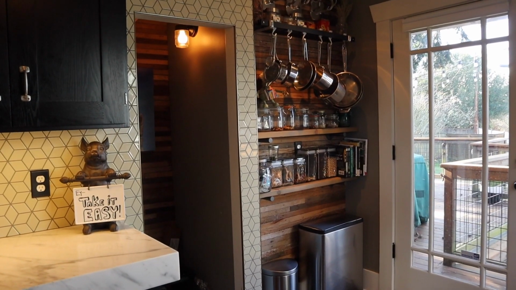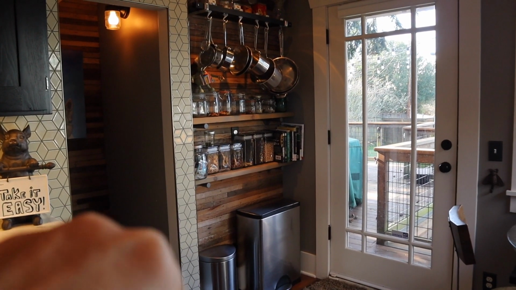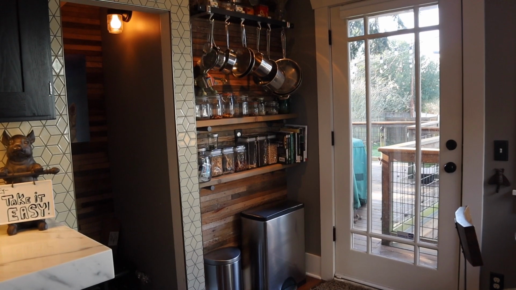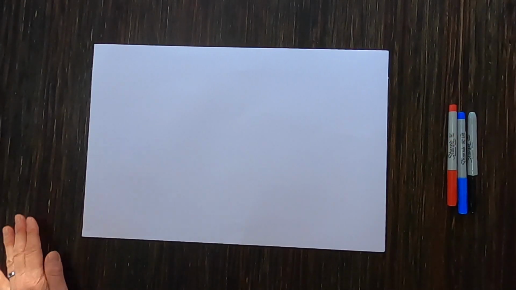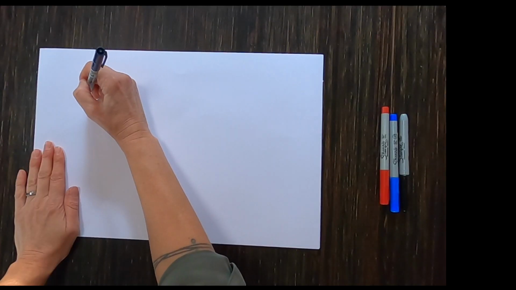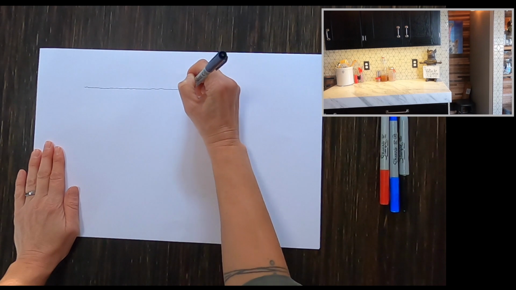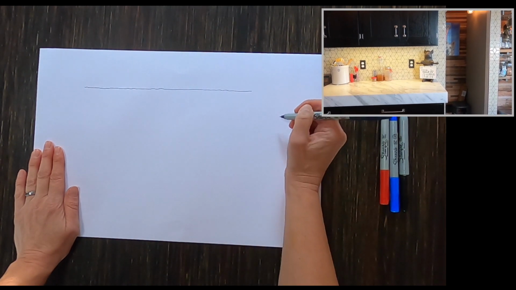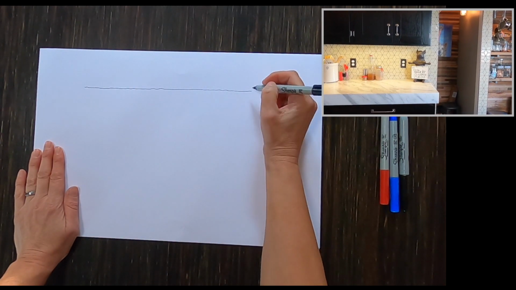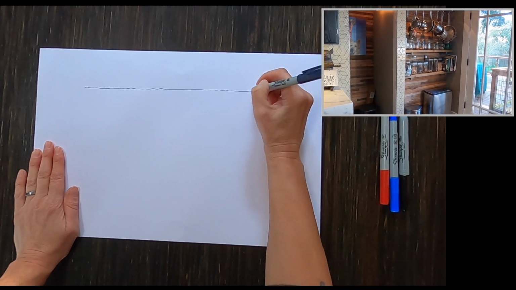The only real architectural element we have to work with is this little niche cut out right here with the shelves, but we'll draw that in. So the overall shape of our room is a rectangle. We're going to start on the back wall, which is the far inside wall. I like to use the whole paper because then we have more room later for our dimensions. You'll see how kind of cluttered up that gets.